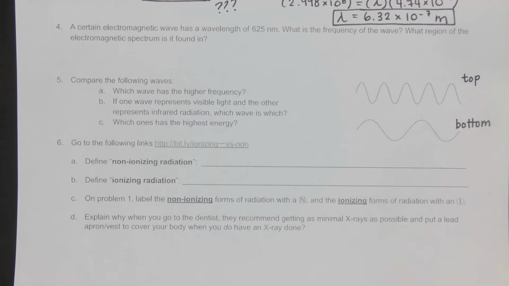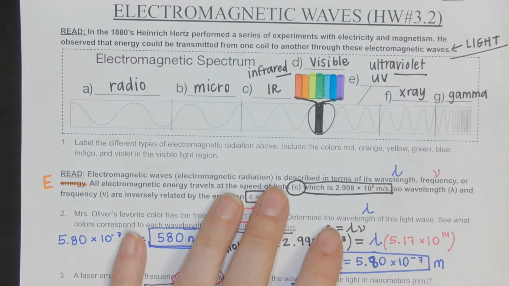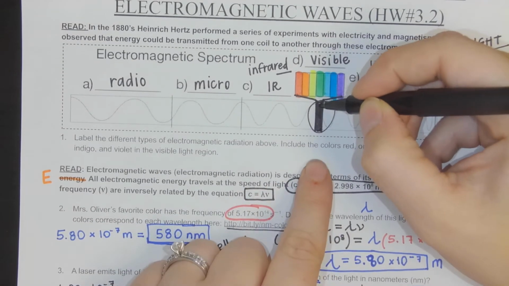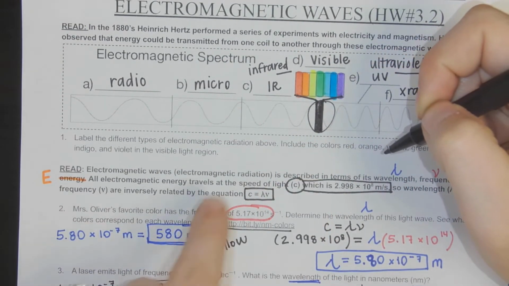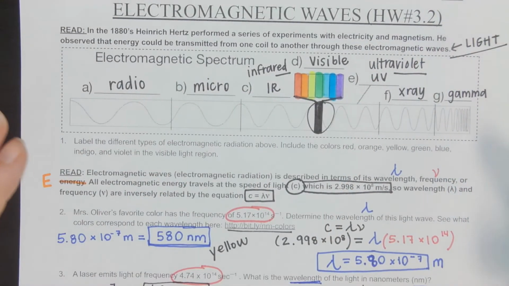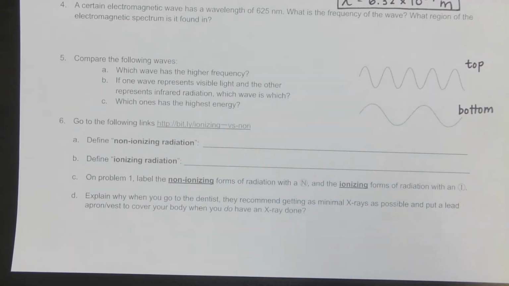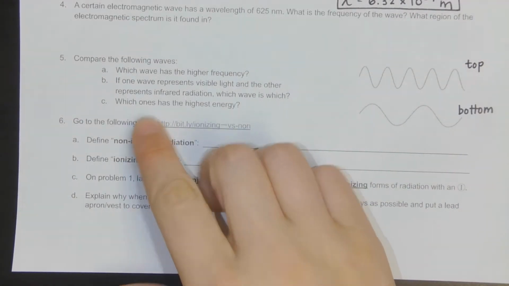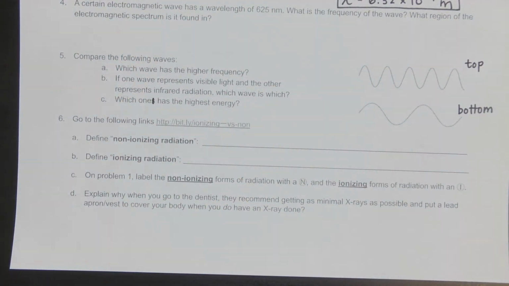If one wave represents visible light and the other represents infrared, which wave is which? So, visible light versus infrared radiation, that's what we're comparing. But I'm actually going to skip that question for now and go on to the next one, where it says which one has the higher energy?